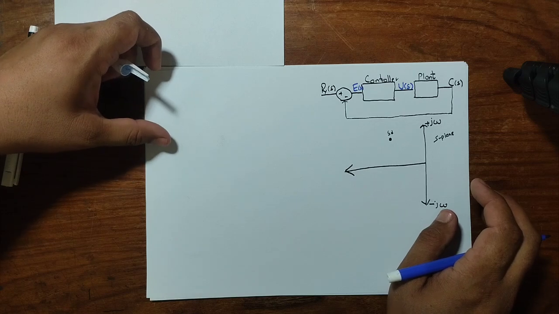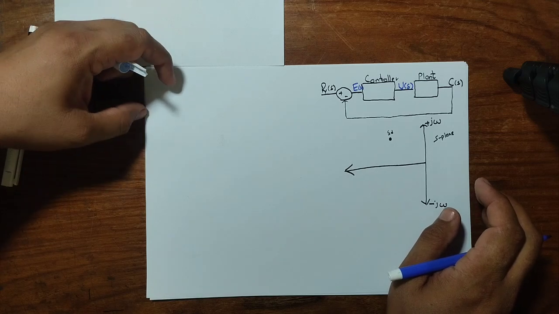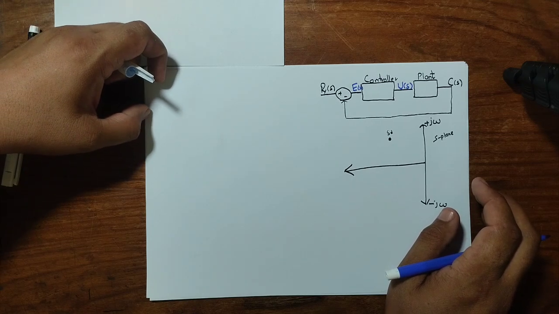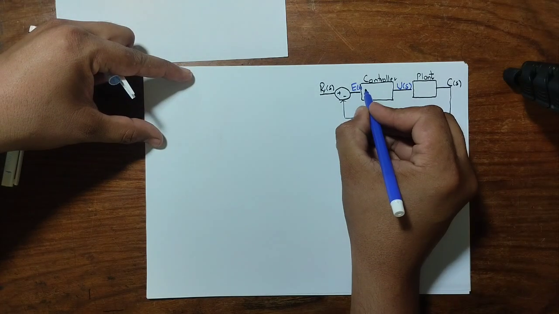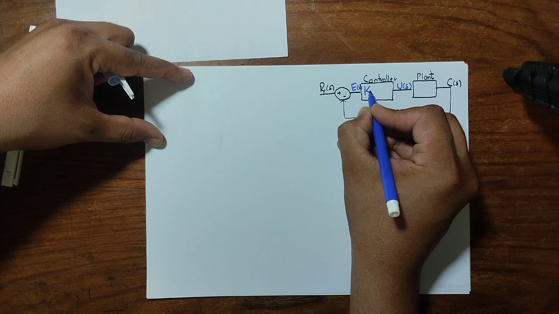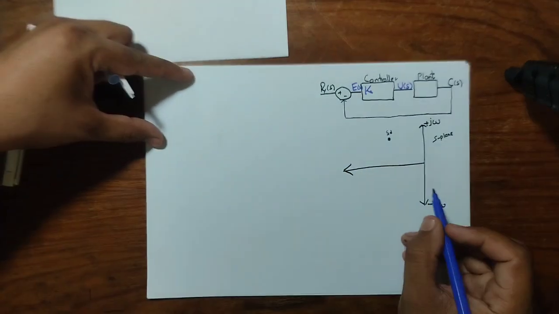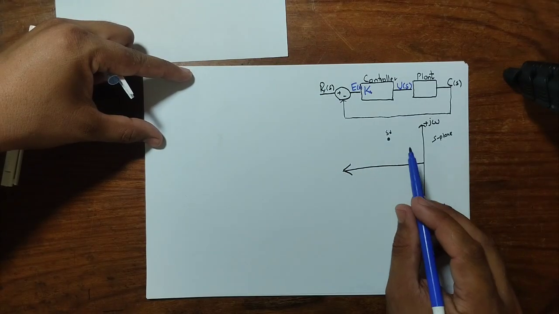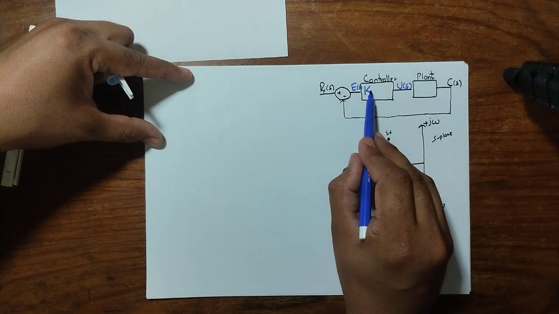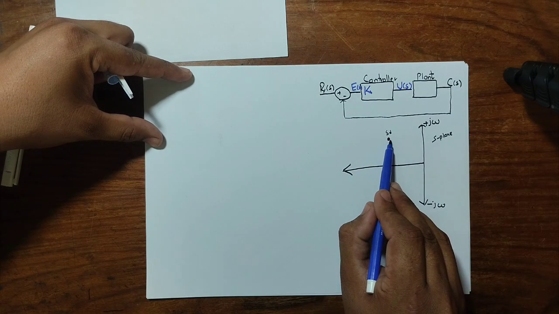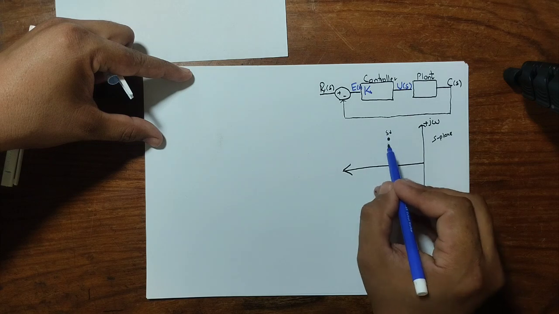So if our controller works well, let's talk about the simplest controller, that is the proportional controller, and we normally select the gain of this proportional controller as k, and we adjust the gain as a controllable parameter. So if we get the output that is passing through this point, then we can say that with a certain value of gain k, we can achieve this desired operating point, as the root locus will pass through this point.